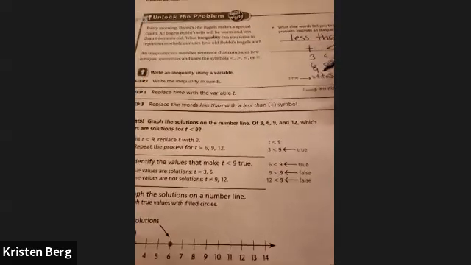So what clue words tell you that this problem involves an inequality? Well, it's because they use the words less than and then a 9. Therefore, the time has to be less than 9 minutes.